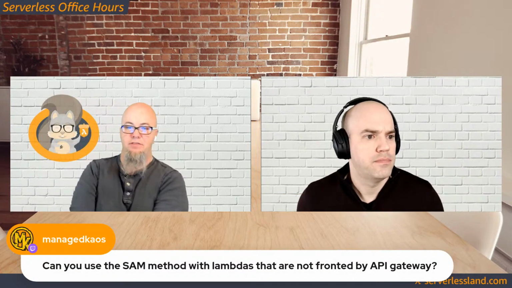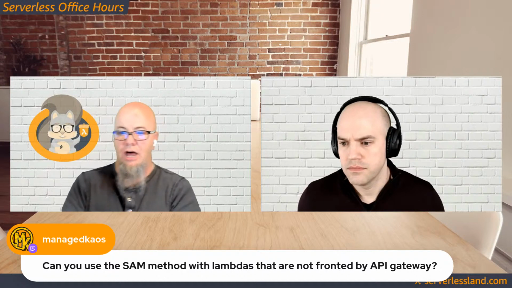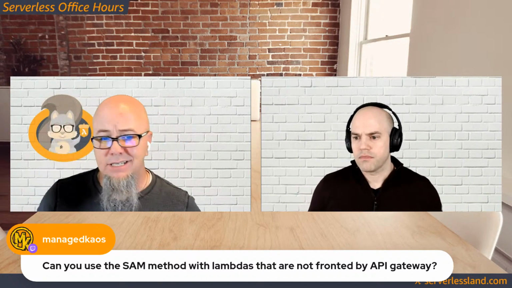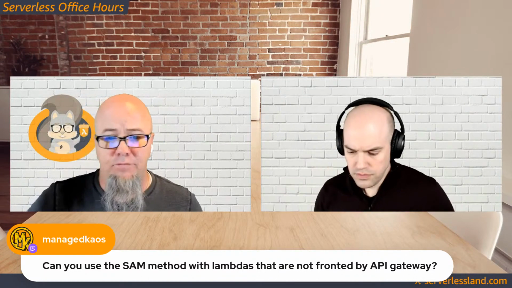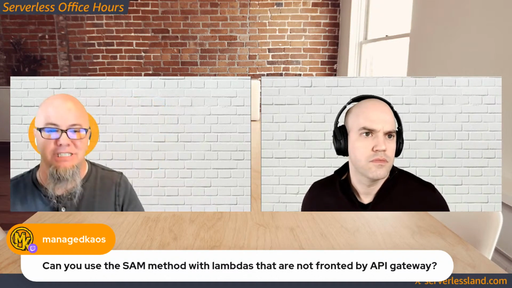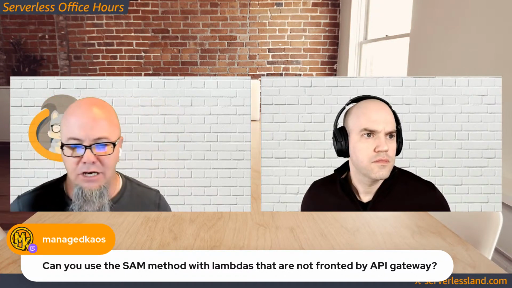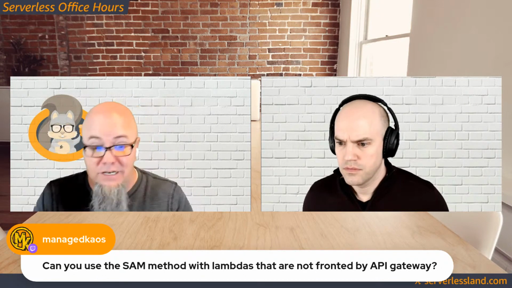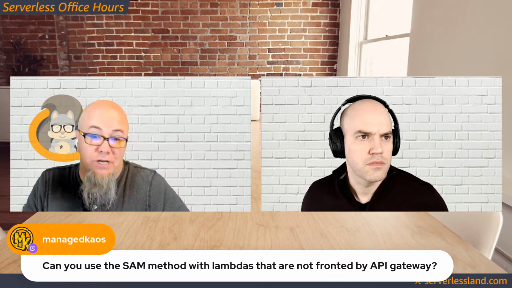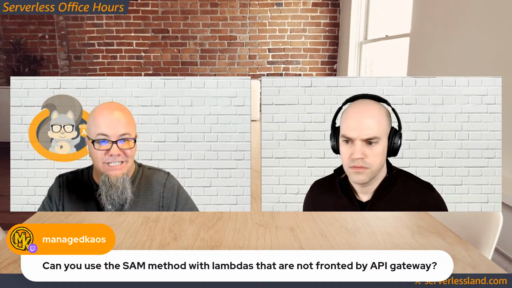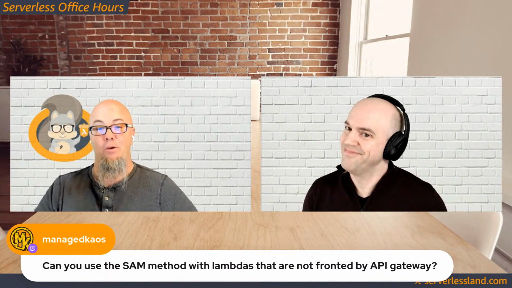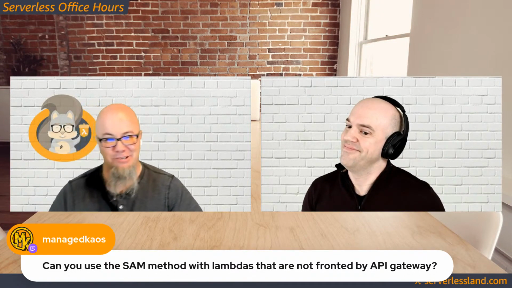Can you use the SAM method with Lambda functions that are not fronted by API Gateway? Absolutely. Yeah, API Gateway is one of 16 supported event sources that SAM supports. There are a lot more than 16 supported in AWS, but SAM supports 16 different, we call them triggers or event sources, for Lambda functions. And so, in fact, you can build with SAM, dare I say, a serverless application that doesn't even have a Lambda function in it. What? That's right. You can, yeah.